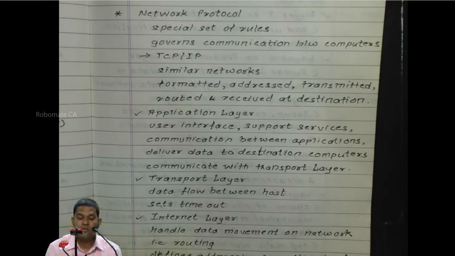It stands for Transmission Control Protocol, Internet Protocol. It is also called Transfer Control Protocol, Internet Protocol. This particular type of rules and regulations exists for those networks which are similar in nature, or it is being used by those computers which belong to the same network. It's all about how the data will be formatted, how the data will be addressed, how the data will be transmitted to the right destination, how it will be routed.